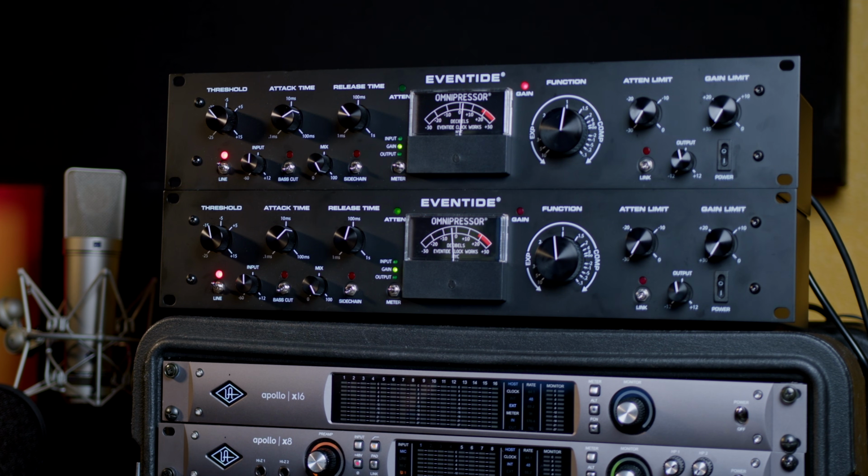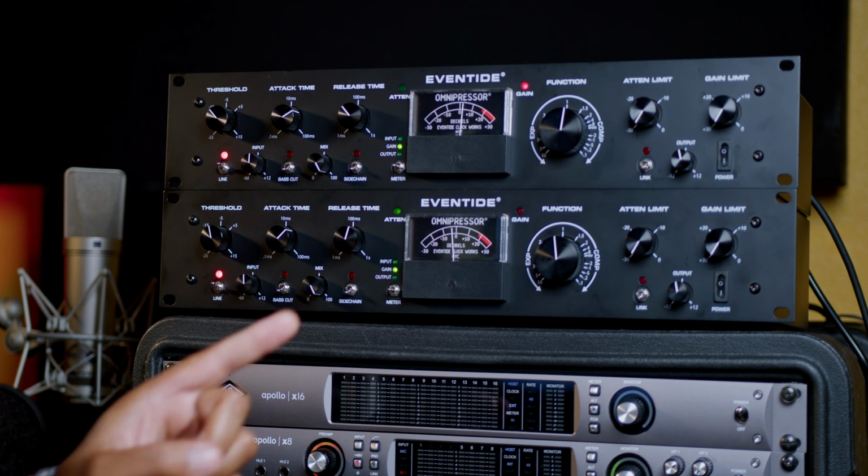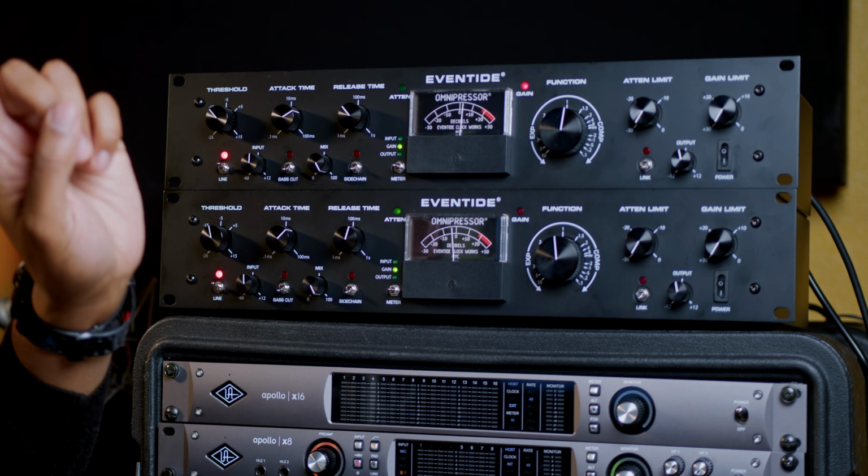In its fully counterclockwise position, we have 30 decibels of gain reduction available. When it's fully clockwise, the maximum attenuation will be at about 1 decibel. Now, the attenuation limits override the function control. It overrides this knob here, so keep that in mind.